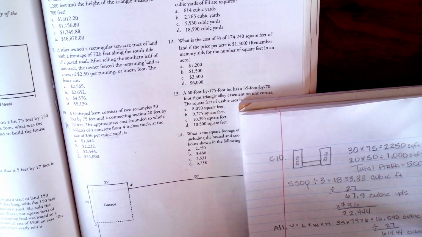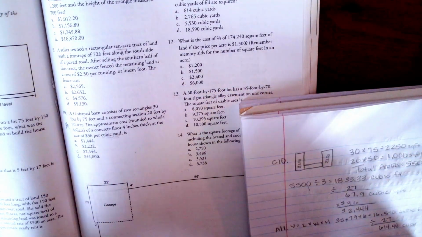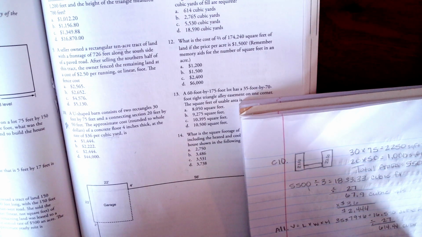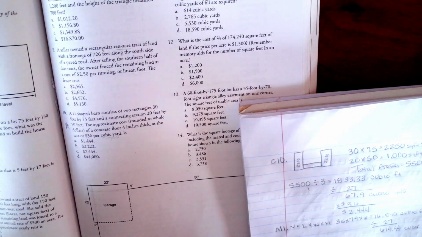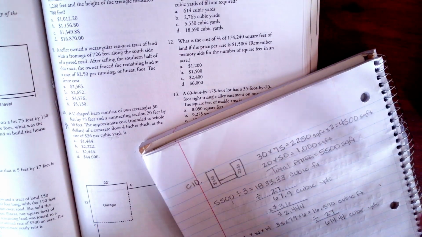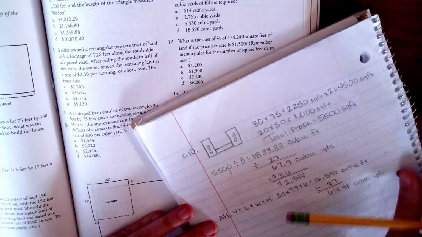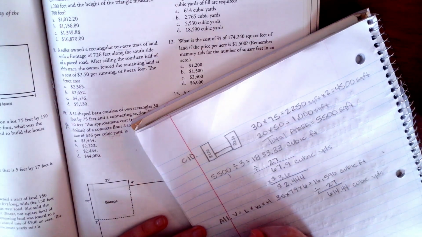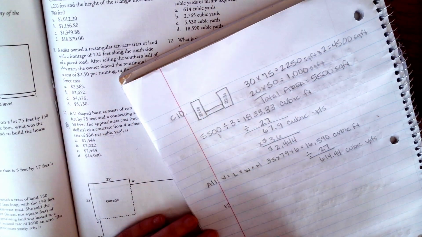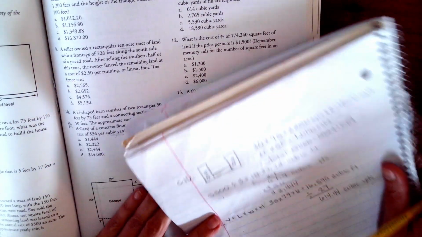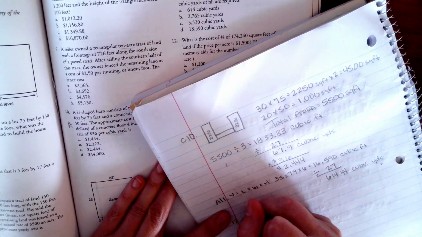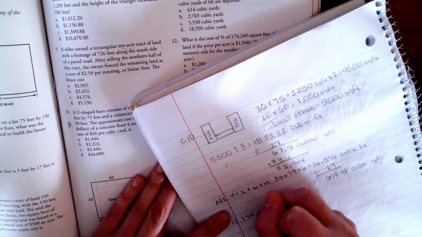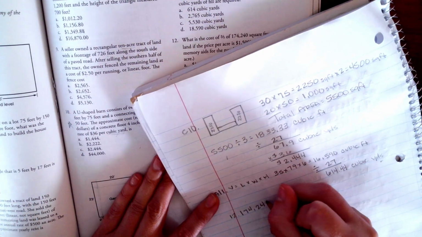Okay, let's look at number 12. What is the cost of 2/5 of 240 square feet of land if the price per acre is 1,500? Remember, memory aids for the number of square feet in an acre, which of course we remember because we've done it a million times. Okay, so we know that the total square footage of the land is 174,240.